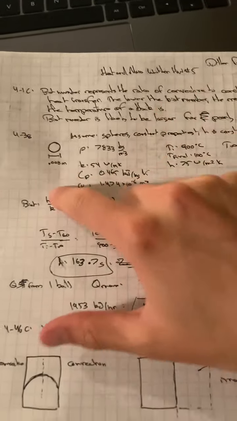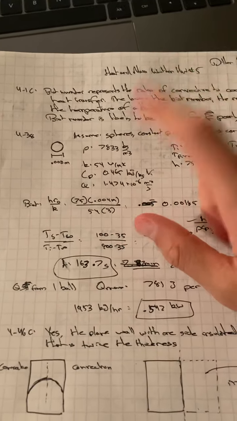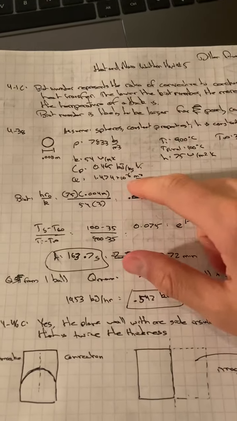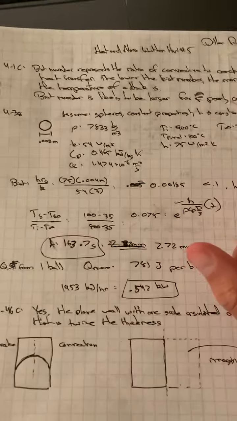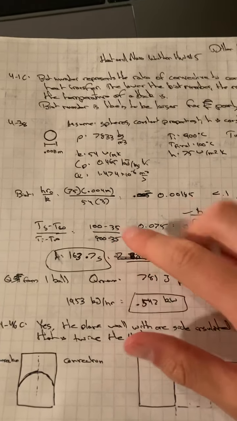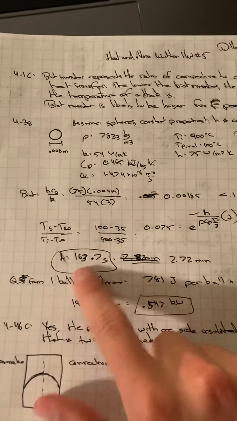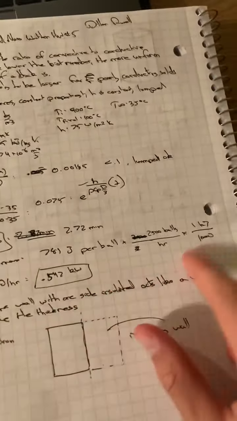Then we had a problem about spheres of constant density, constant k value, constant heat capacity, and given alpha, which are being cooled, and we're trying to figure out how long it takes to cool them to a certain temperature, which turns out to be this long, and then also how much heat is released with a certain rate of balls being cooled.